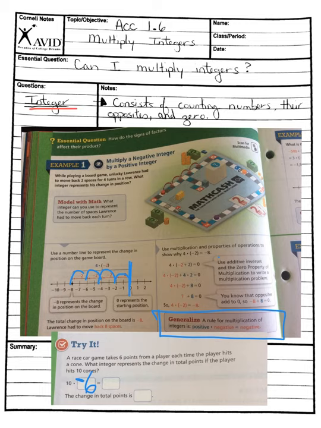And if we hit 10 cones, we just learned a positive times a negative is going to be a negative answer, and 10 times 6 is 60. So the change in the total points is a takeaway 60 points.